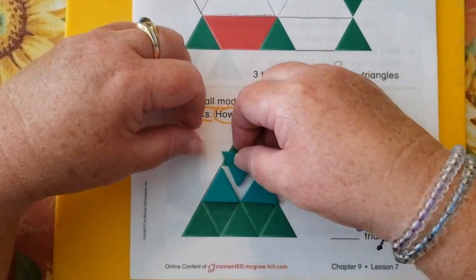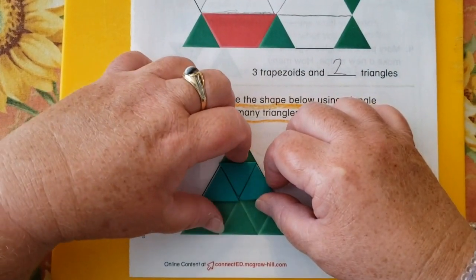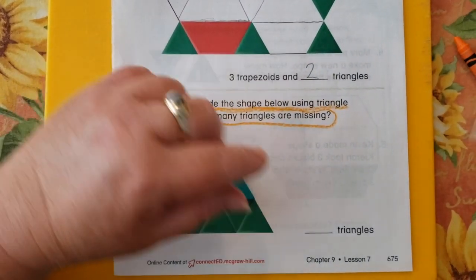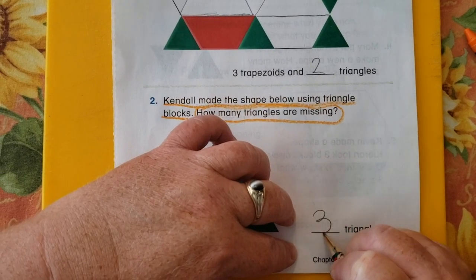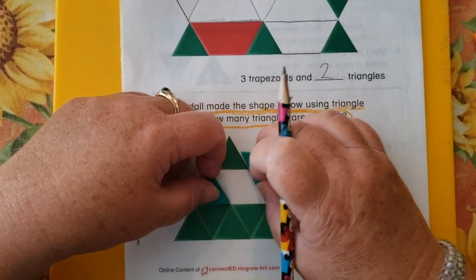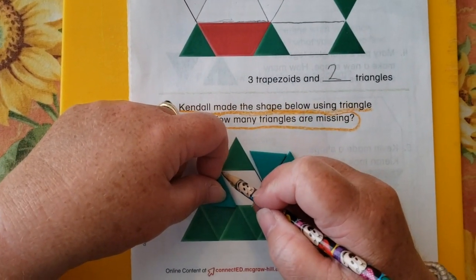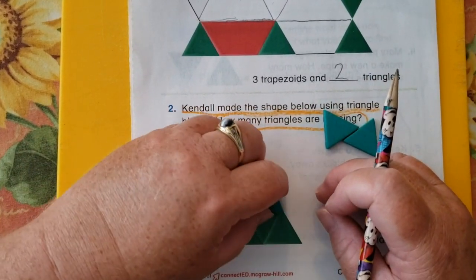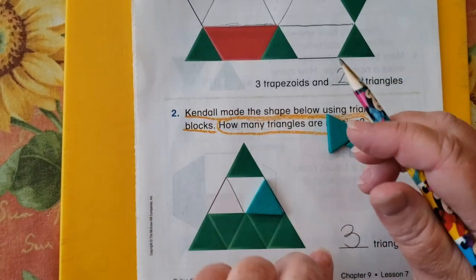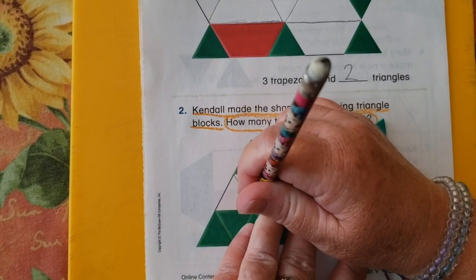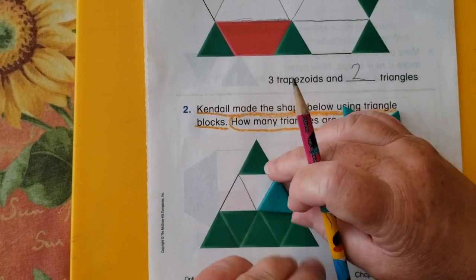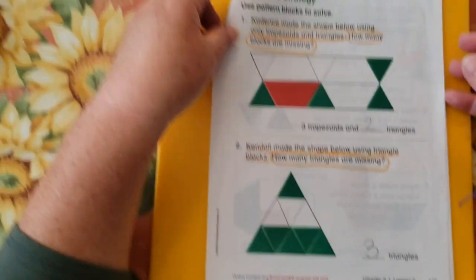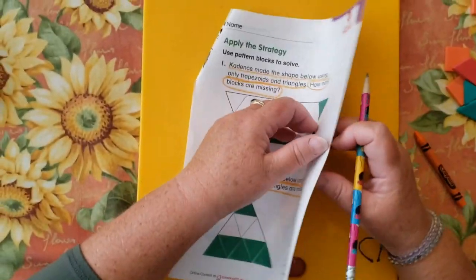Oops, one of them jumped right out. Did you see that? Silly triangle. All right, so it's 3 triangles we're missing. And let's go ahead and draw those. So that was pretty fun. This kind of math is called geometry, and it's pretty fun using shapes.